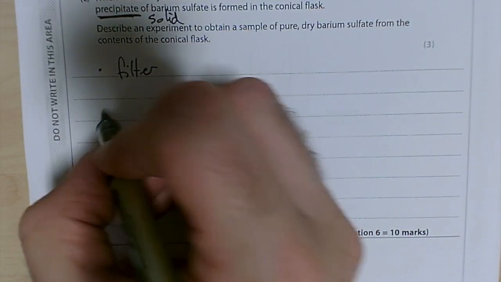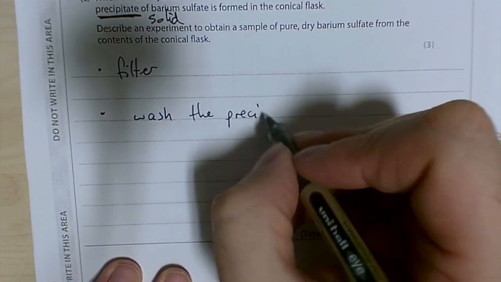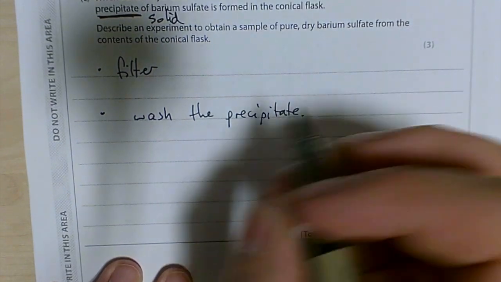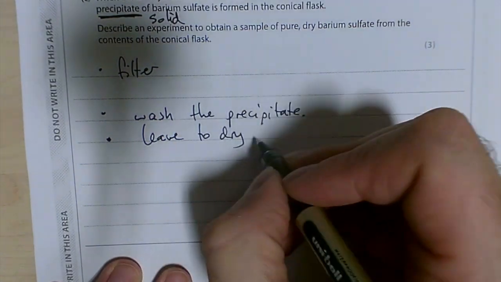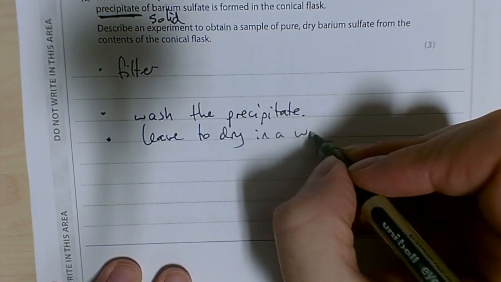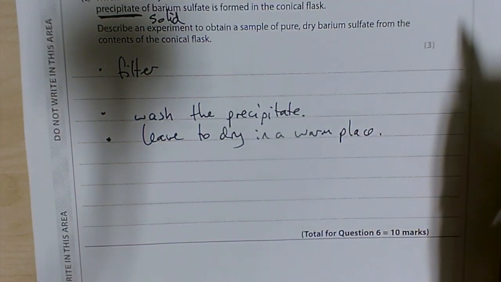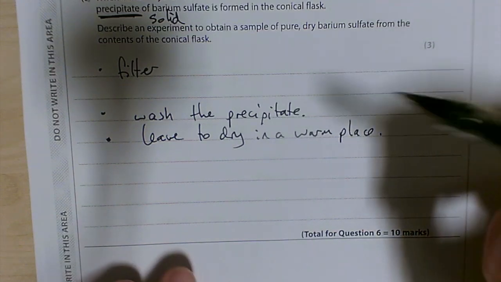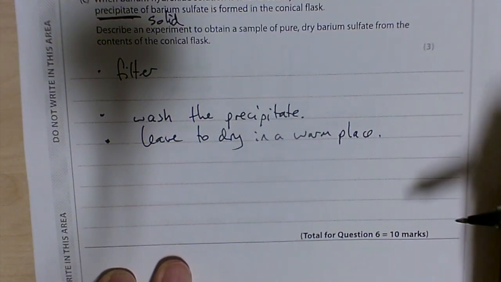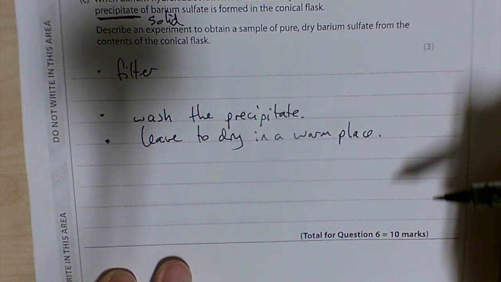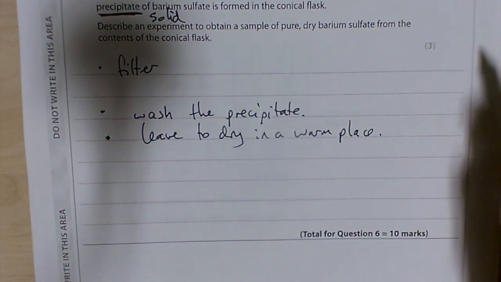And then your 2nd mark for either wash the precipitate or leave to dry in a warm place, or any other relevant drying method specifically about drying. You couldn't get either of these marks if you didn't have filtering. So you had to get the filtering bit first. So 3 marks total: filter, wash it, dry it. That's question 6.